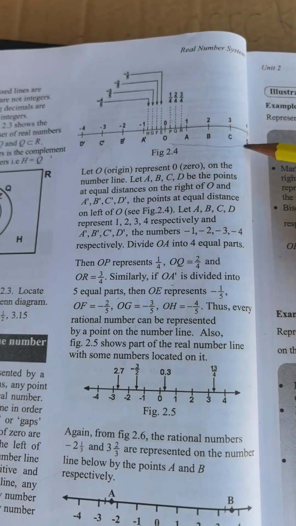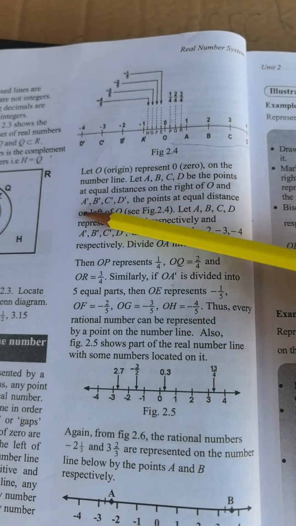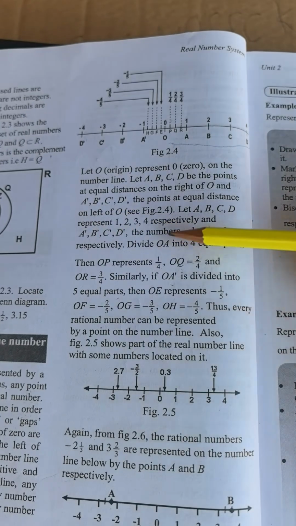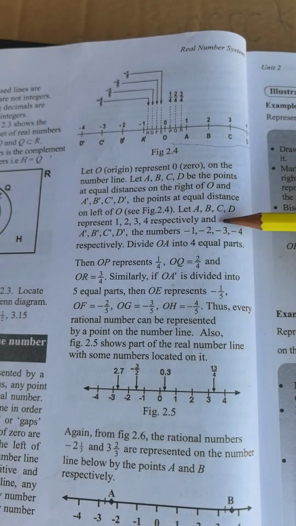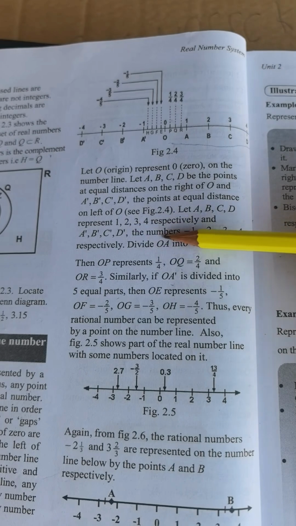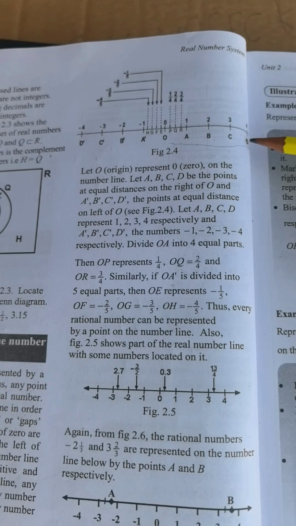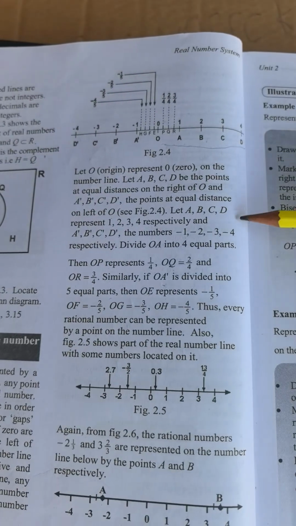So we see them here. The same thing to the left. This time we make it the prime of the letters. So the prime is the negative aspect of them. Now, let A, B, C, D represent 1, 2, 3, 4. So A is 1, B is 2, C is 3, and D is 4. That is what it means.